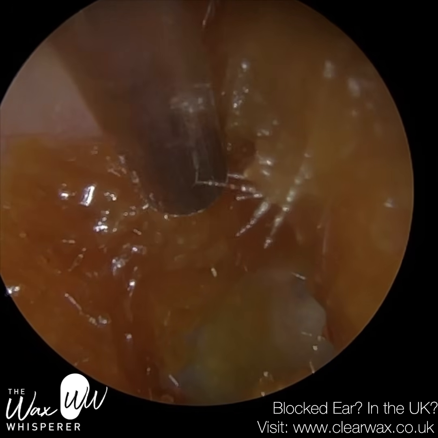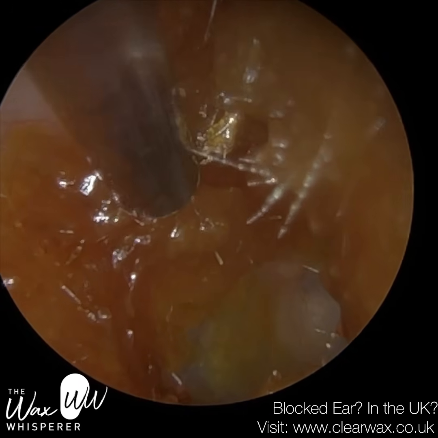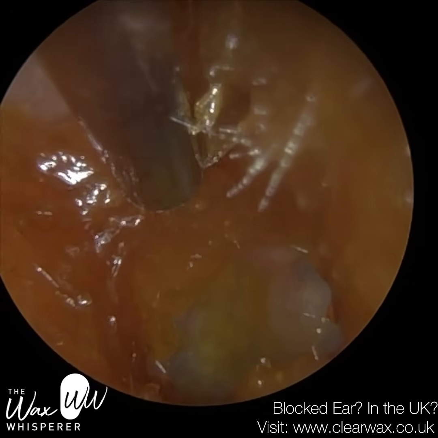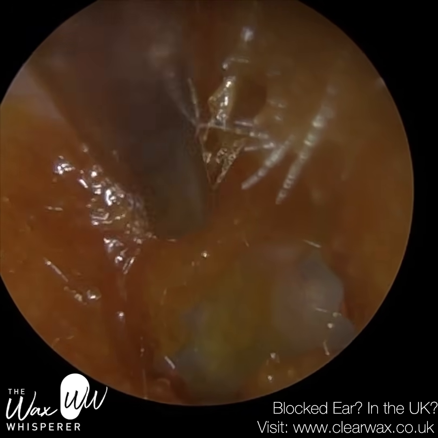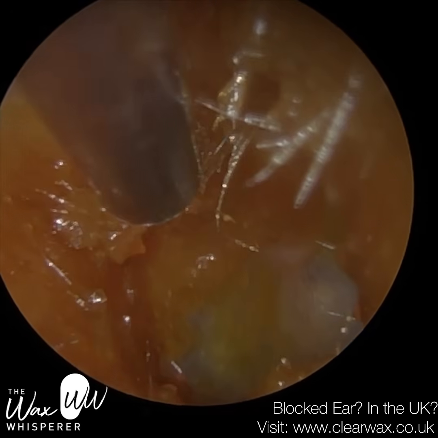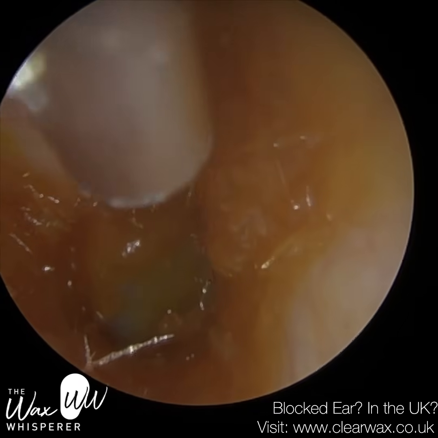With medical grade olive oil, as opposed to home olive oil, the filtration process is more natural, so there's no chemicals involved, hence why medical grade's a bit safer. It's got less impurities that may possibly trigger infection, so that's why we recommend medicinal olive oils, and in a spray format it's easier to apply.